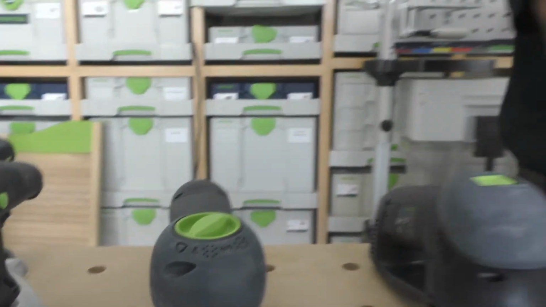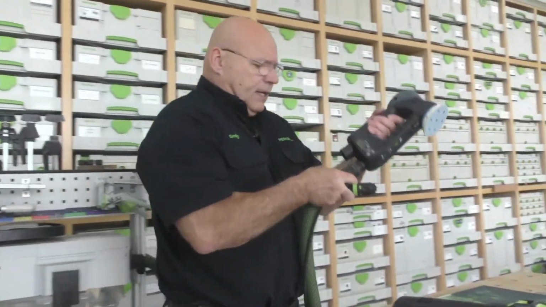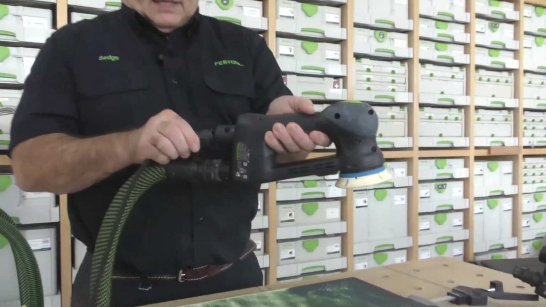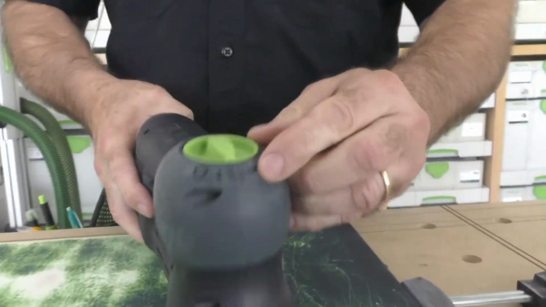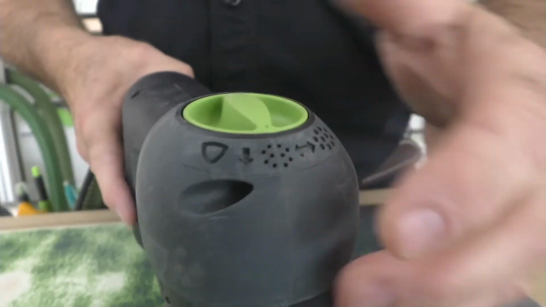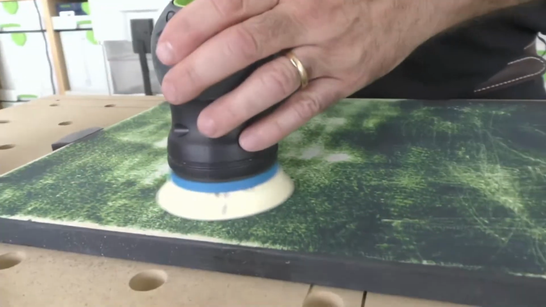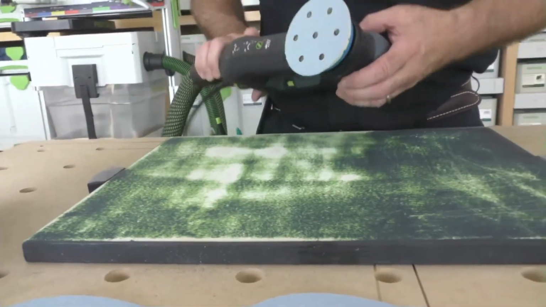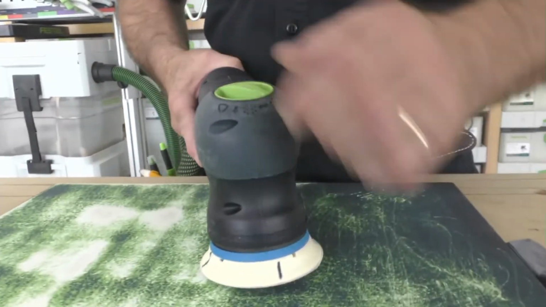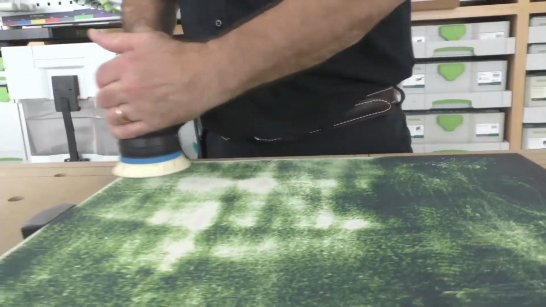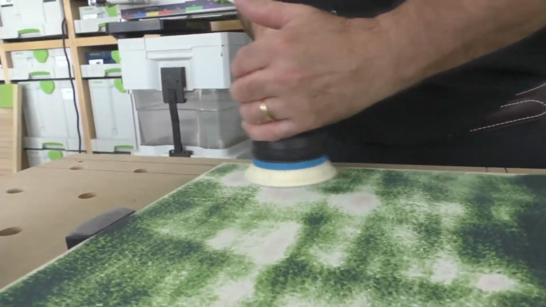Most people don't know this. I think I've showed this before. Okay, when I bring it over like this, see the small dots? I have this mode right here. Random orbit. If I put it in Rotex, I now have, look, this mode.